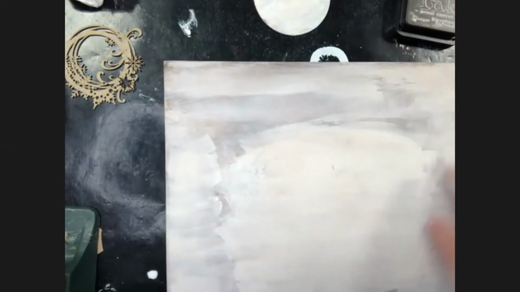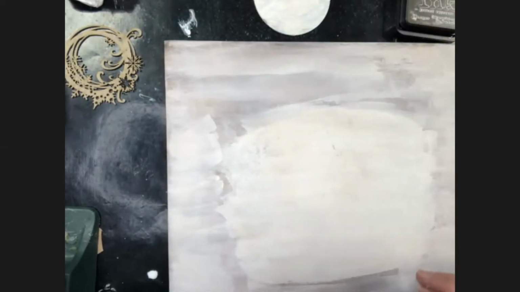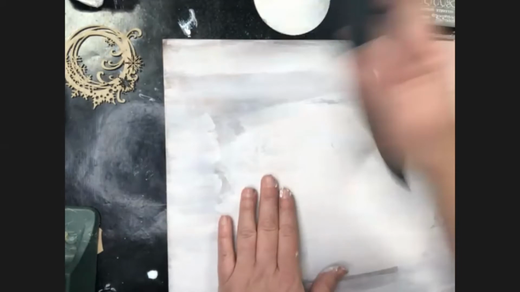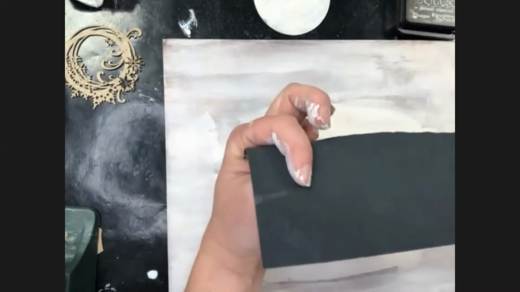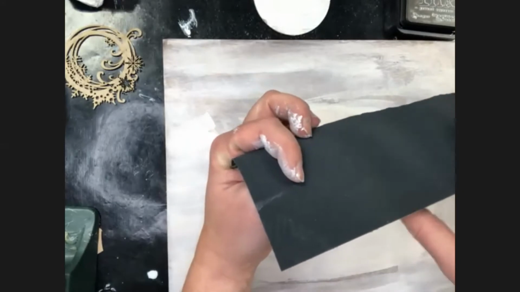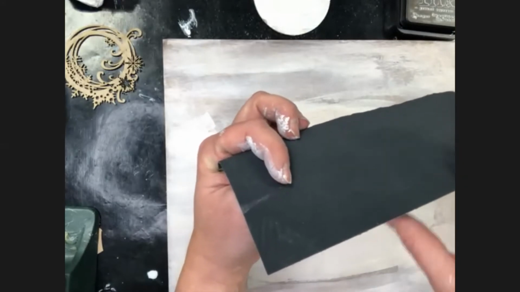Okay, so from there, what we're gonna do is use a sandpaper once it's dry, and you're gonna hit it with sandpaper. Thicker or finer grit, this one's a 400, but you could use like a 150, 200, whatever you want.